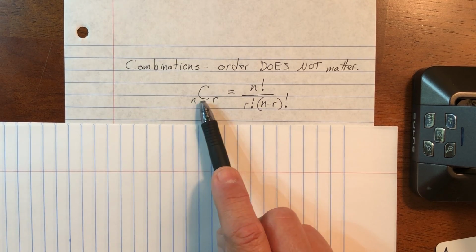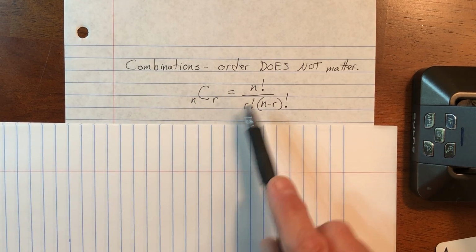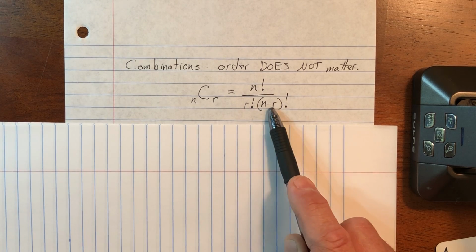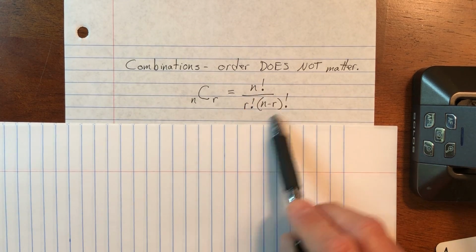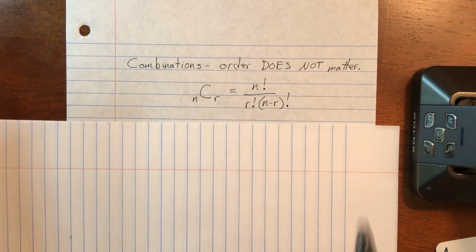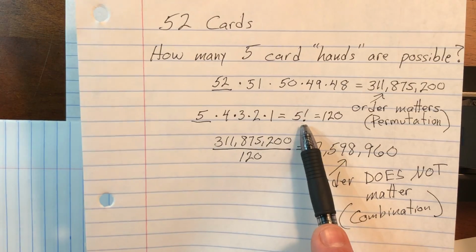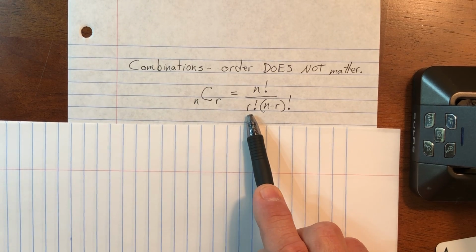This is called n choose r, but the C doesn't stand for choose, it stands for combinations. The formula is n factorial divided by r factorial times (n minus r) factorial. Really, this is what we calculated. Remember on our previous problem when we said we had too many and we had to divide by 5 factorial? That is what we were choosing right there.